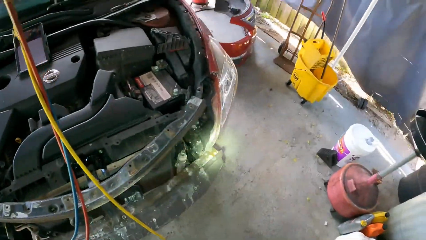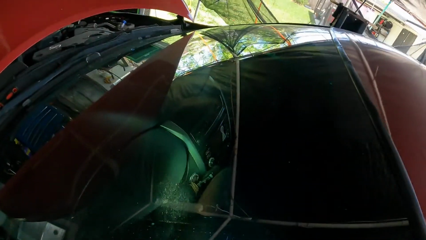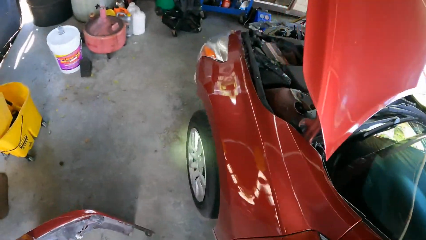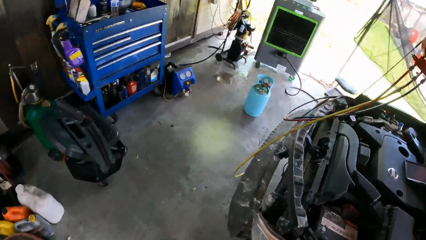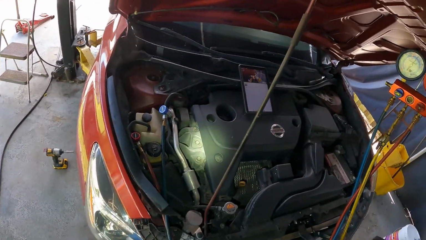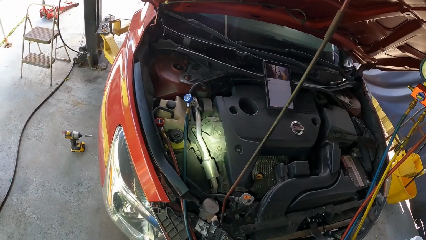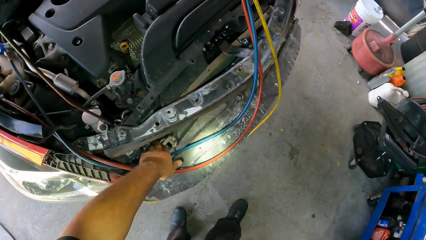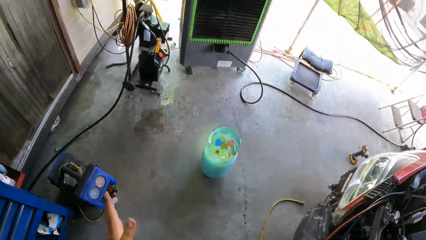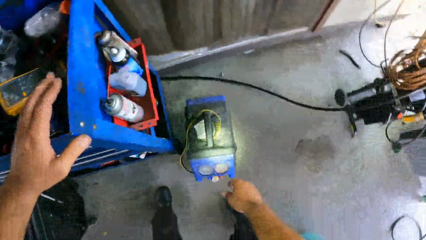So let's go ahead and shut this off. Okay. Let's go ahead and shut this off, and do the recovery. But I definitely got to turn this fan on. It's too hot. All right.